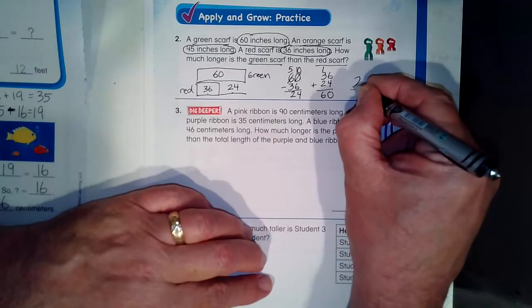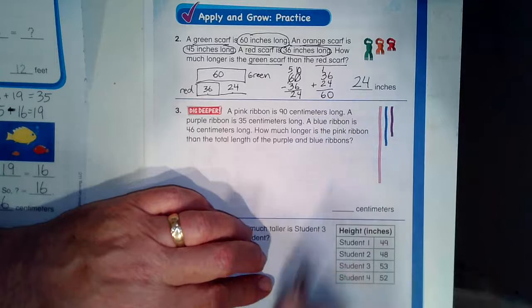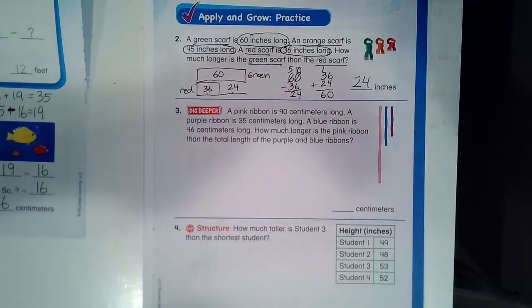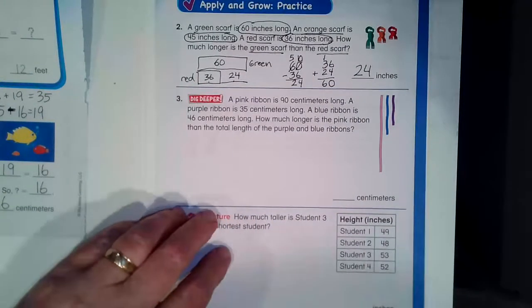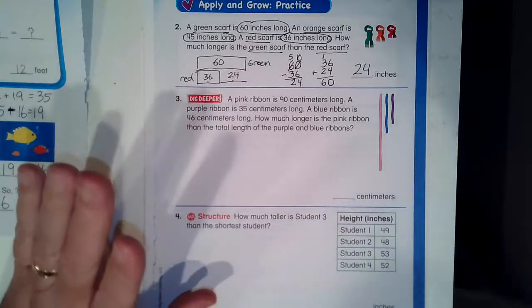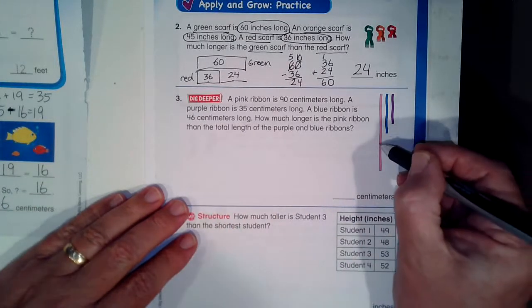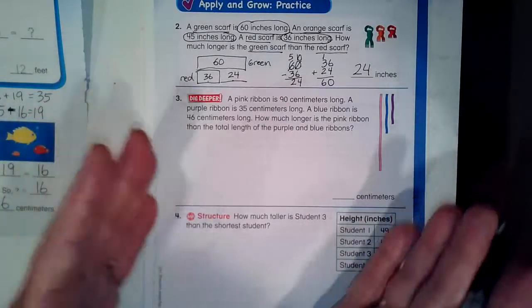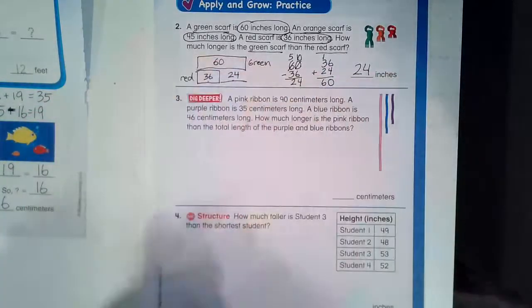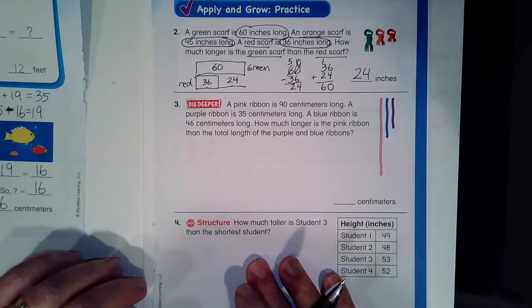So, how much longer? 24 inches. All right. So, my advice, boys and girls, pay attention to what the question is asking, because we don't want to get tricked by extra colors, extra information that you do not need.